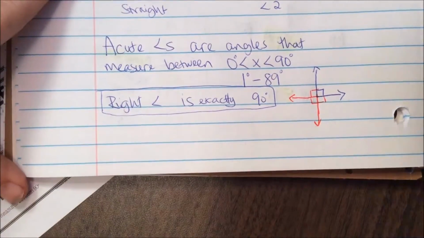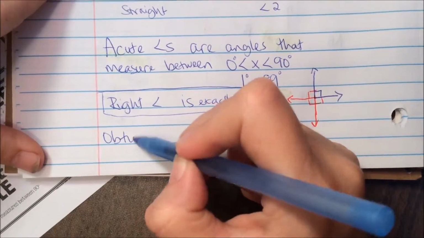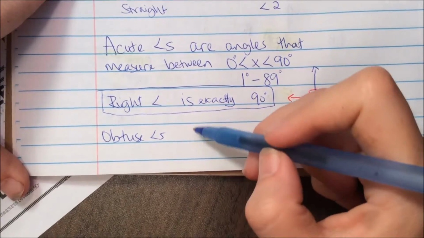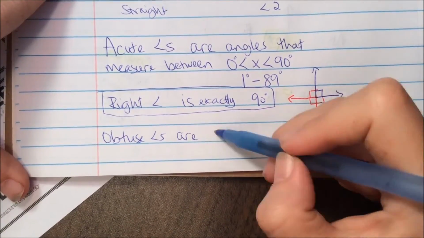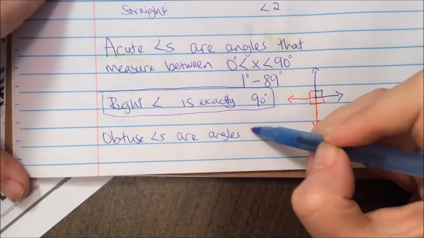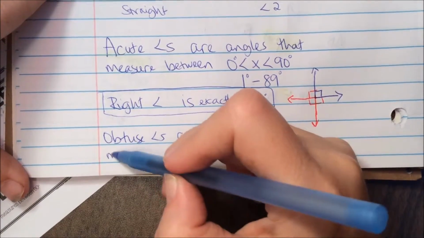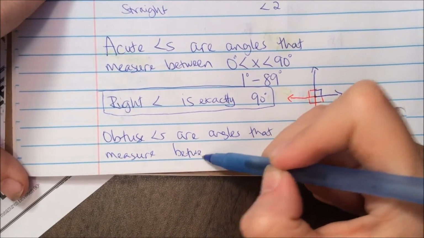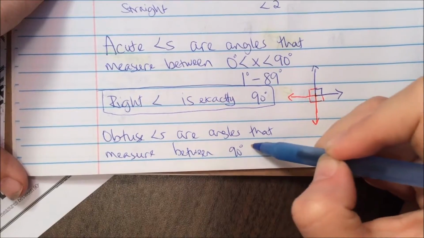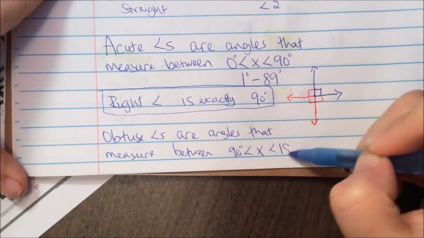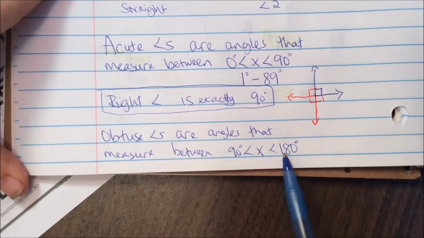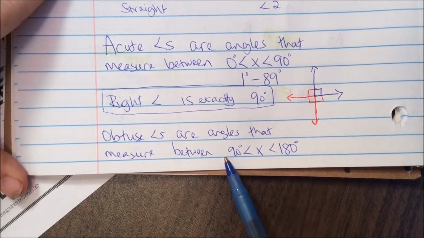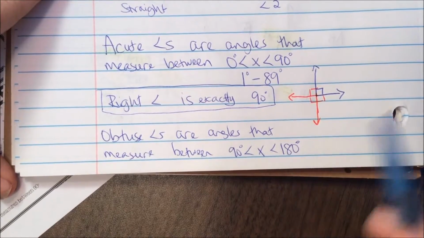Okay, obtuse, you can probably guess by now. Obtuse angles are more than 90 degrees. Obtuse angles are angles that measure between 90 and 180. They're not 180. They cannot be 180, but they cannot be 90 either. They fall in between that.